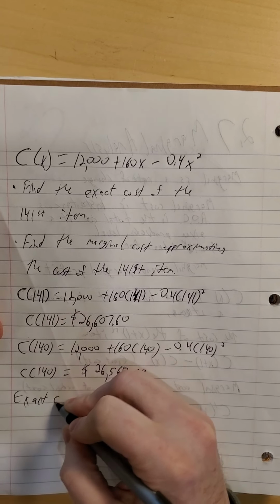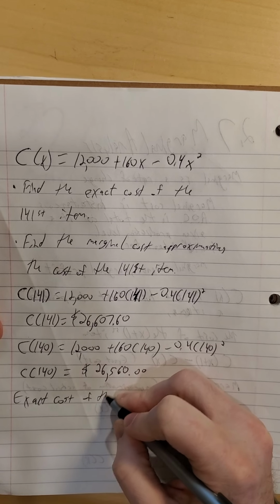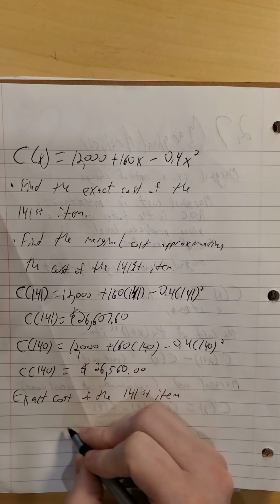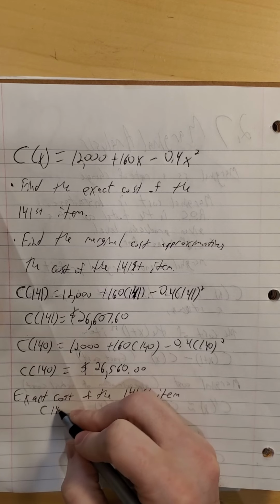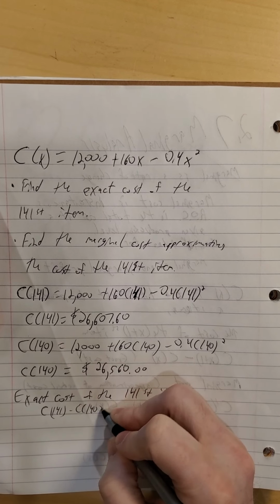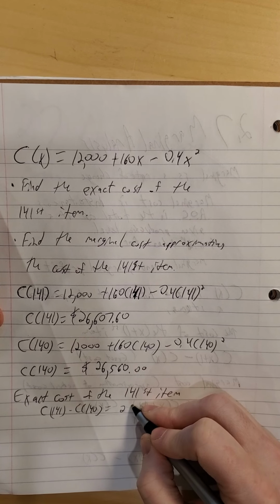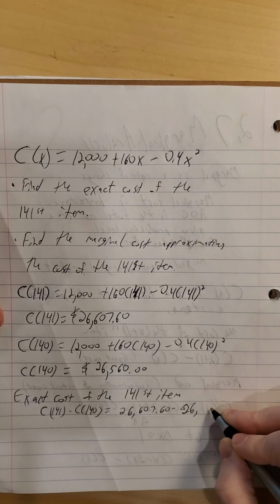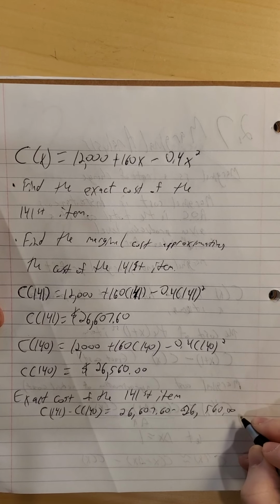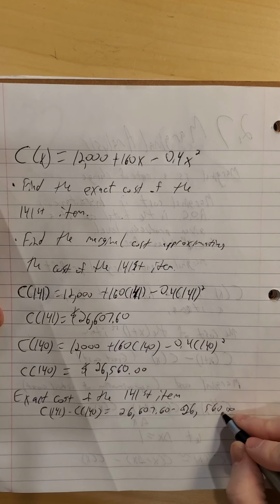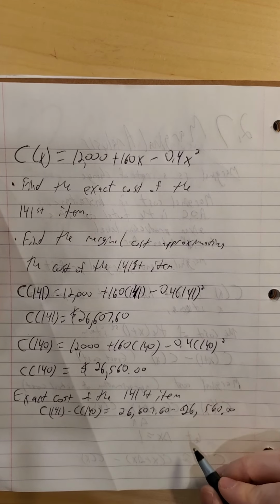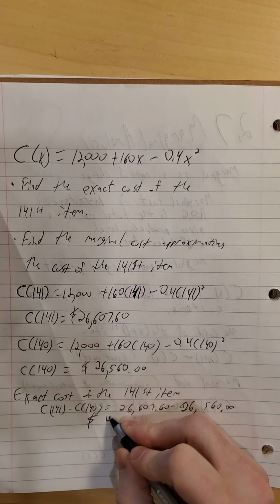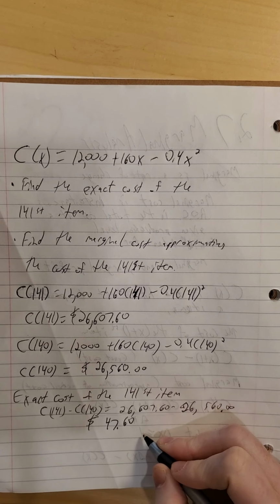So our exact cost of the 141st item will just be the difference. So 26,607.60 minus 26,560. So our exact cost is $47.60.